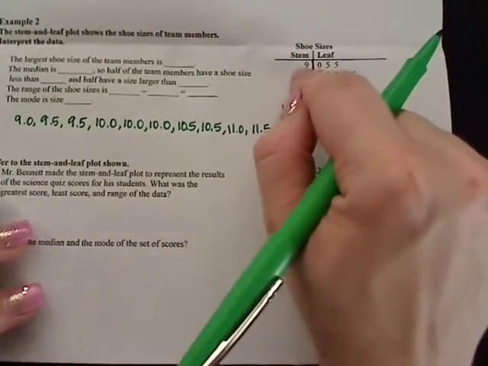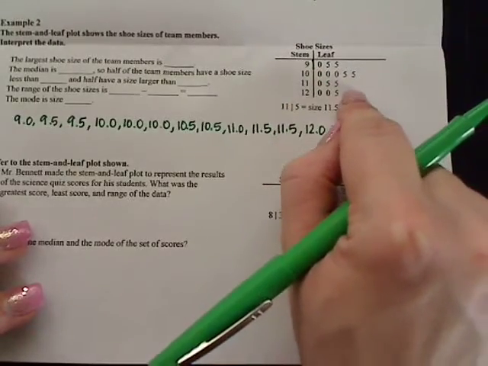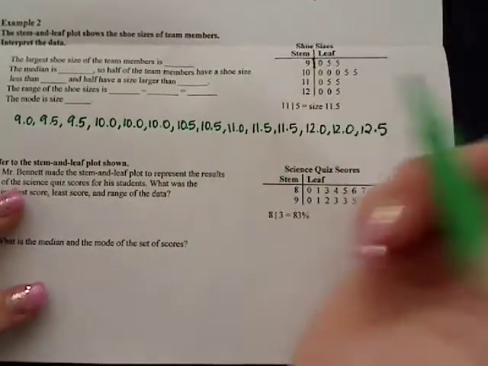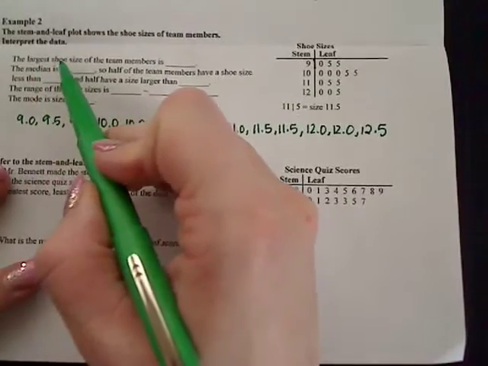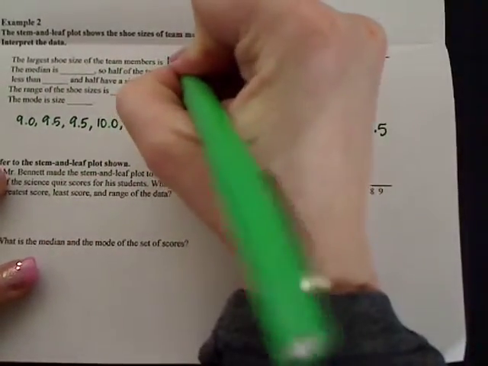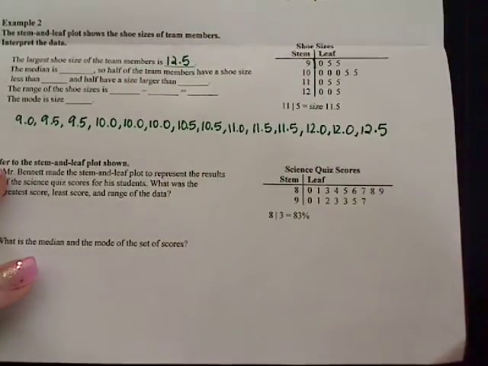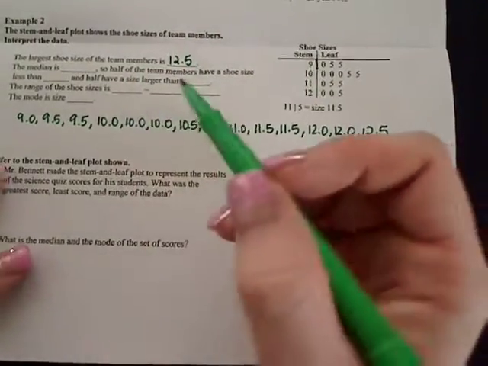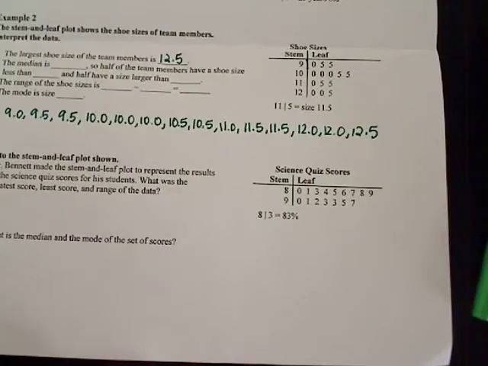So notice I started up here in the top left and I ended down here in the top right, least to greatest. Okay, so the largest shoe size of the team members is, well, my biggest number is 12.5, so a 12.5. The median, well, let's figure out the median.